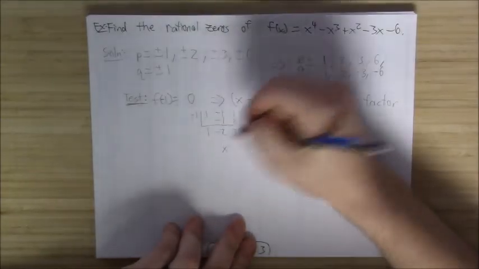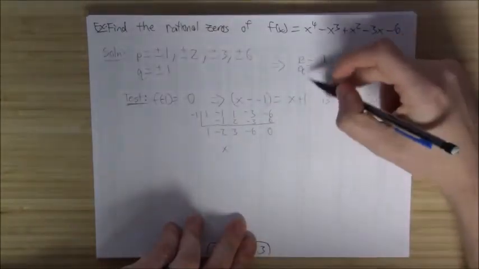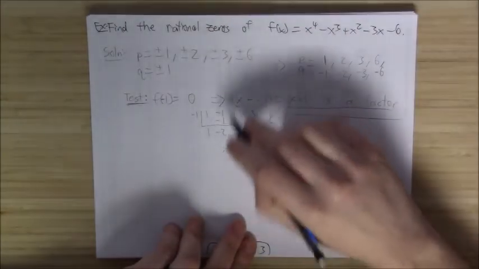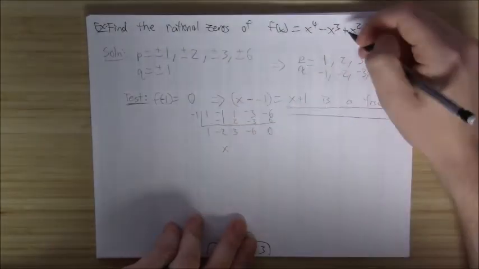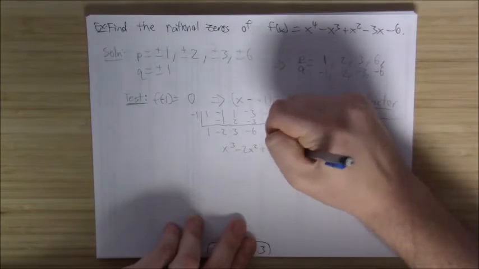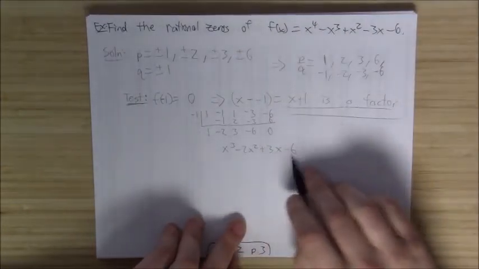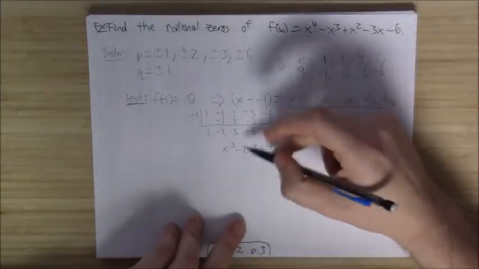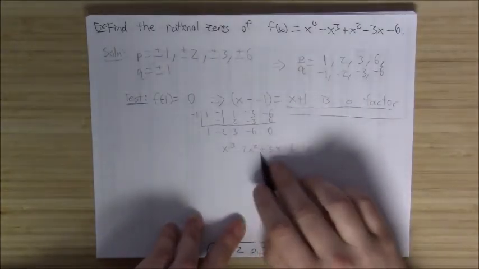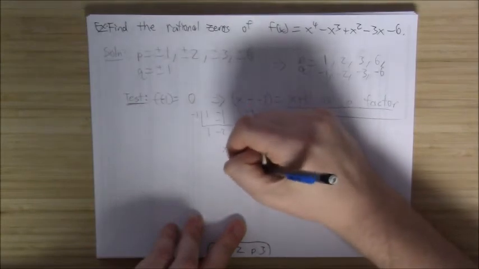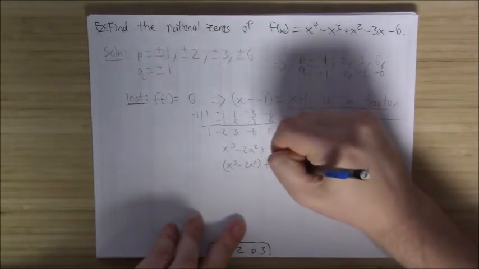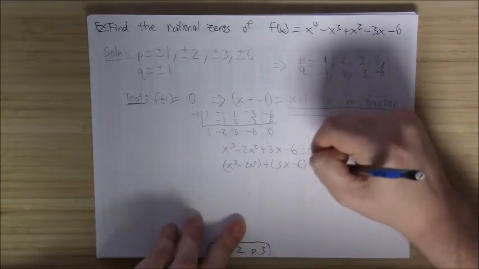What we have remaining is x cubed minus 2x squared plus 3x minus 6. We can find zeros of this by factoring by grouping now. We have x cubed minus 2x squared plus 3x minus 6 equals 0.